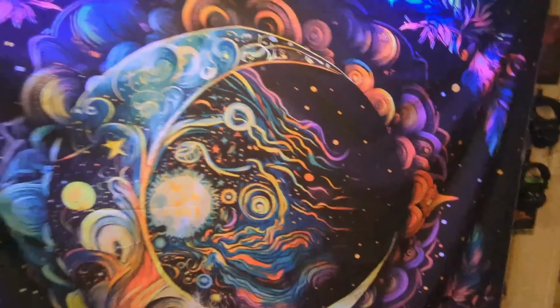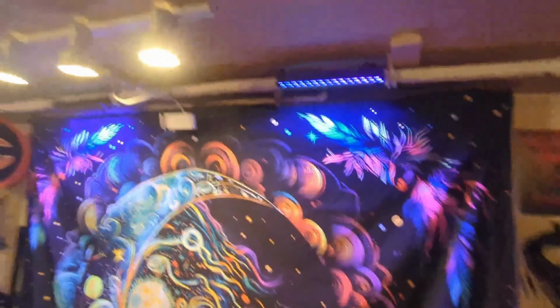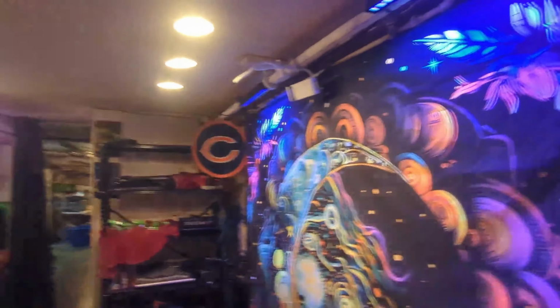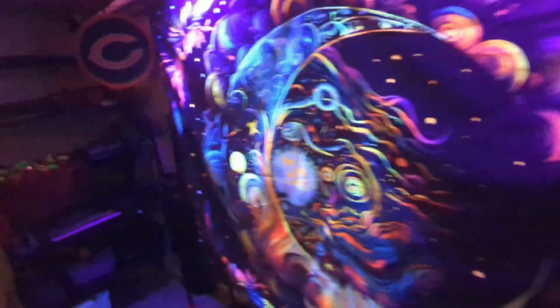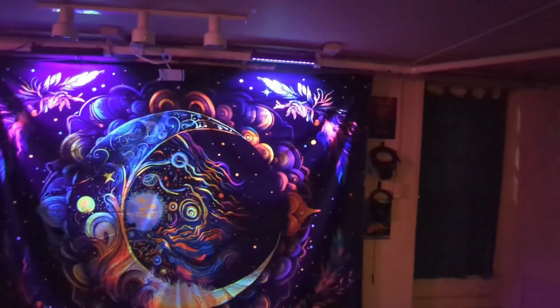So I've got this tapestry that glows in the dark with the black lights. So let me kill the lights. And then you can kind of see how it glows. It looks really cool. But you want to be able to see the people playing the music, which is why I have those cameras pointed down so that you can see me here, but still see the background, which is glowing, which is really cool. But that's kind of the lights.